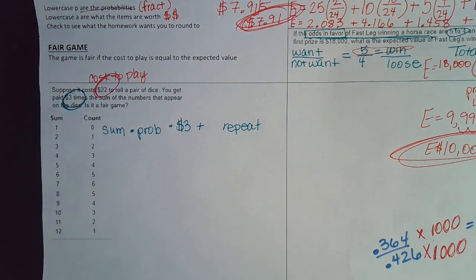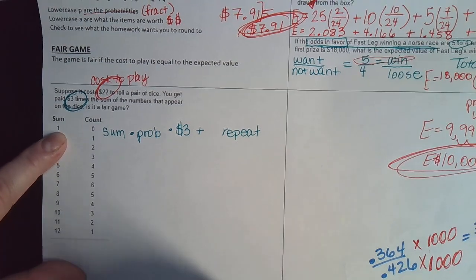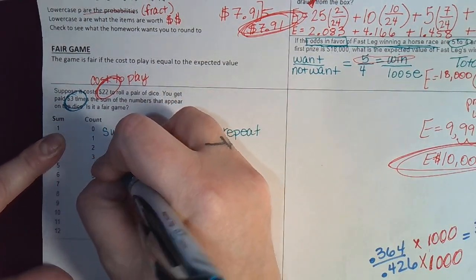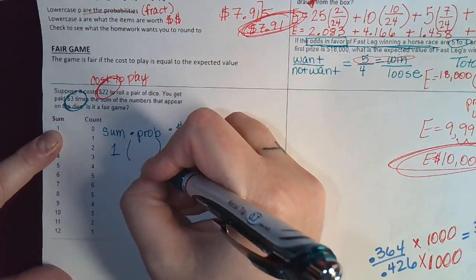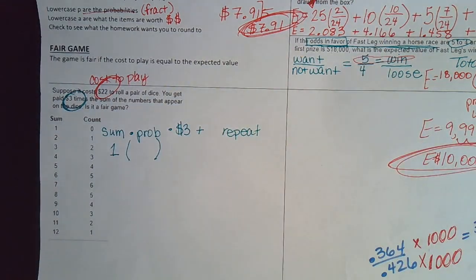Okay, so we have to do this for all of these numbers. So if I roll a sum of 1, let's figure out what the probability is. This takes us back to the very beginning. To find the probability, we did this somewhere.